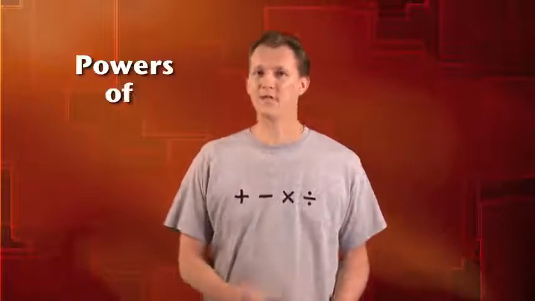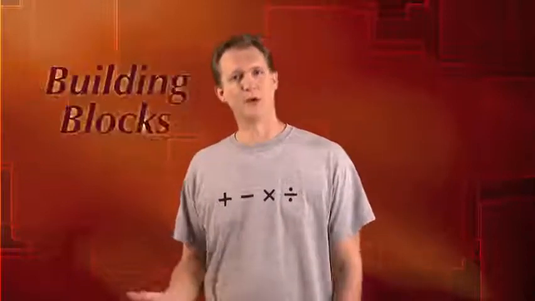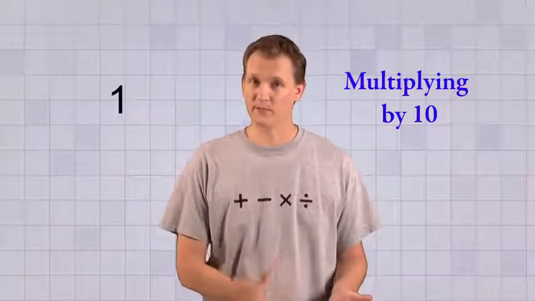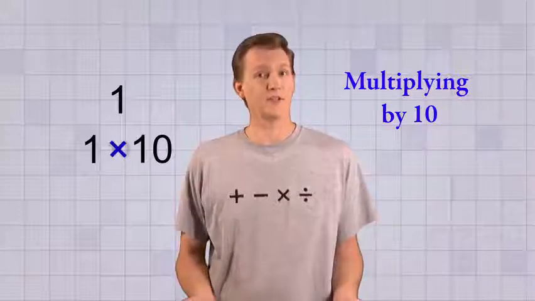The system that we count things with is based on the number 10. In fact, it's called base 10. And it uses what we call powers of 10 as the groups or building blocks that we count with. It's probably no surprise that our first building block is 1. And we can get bigger building blocks just by multiplying by 10. So our next building block is 1 times 10, or 10.